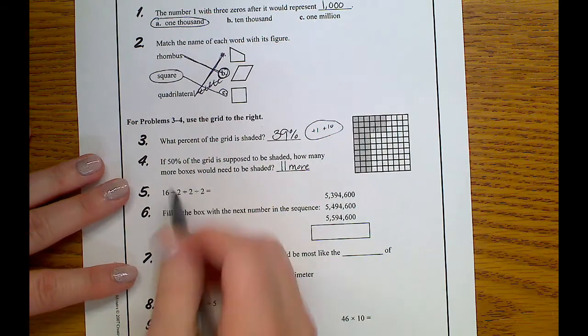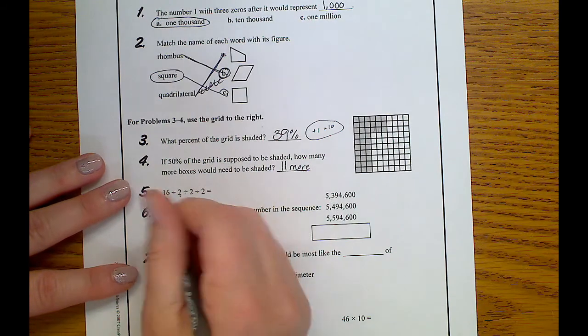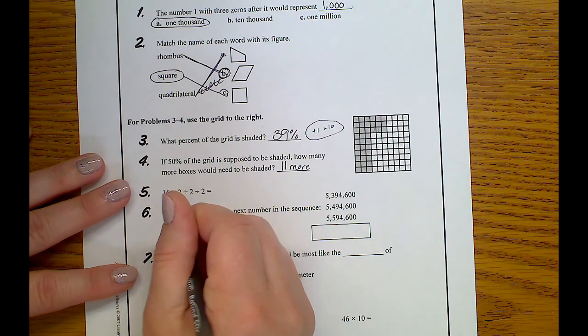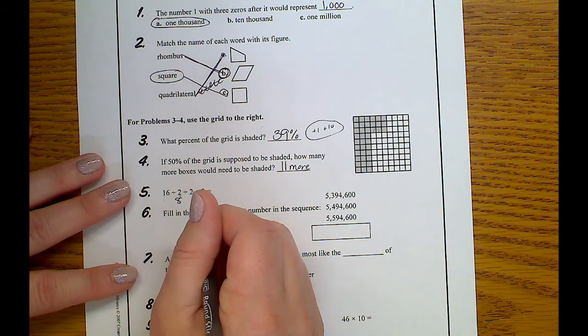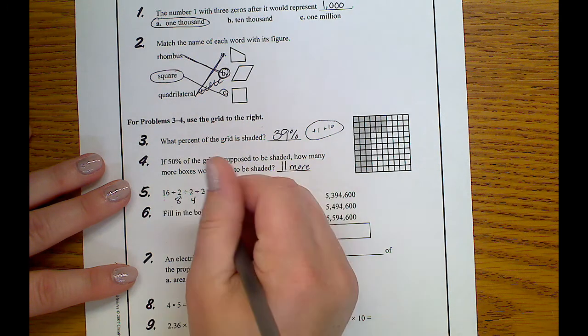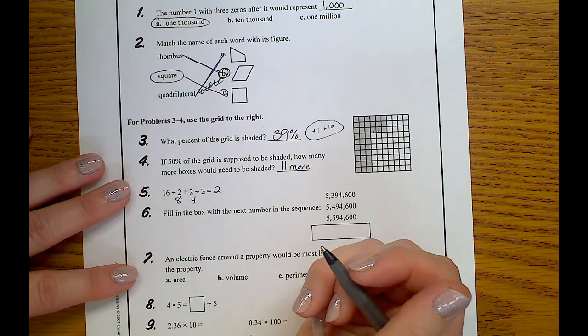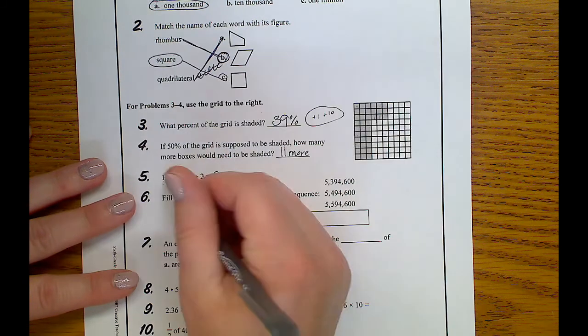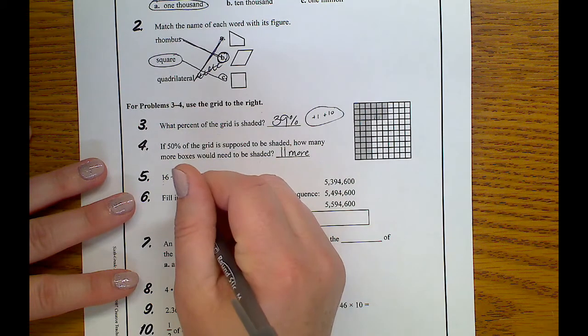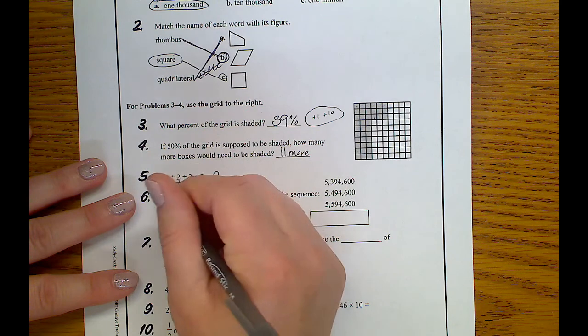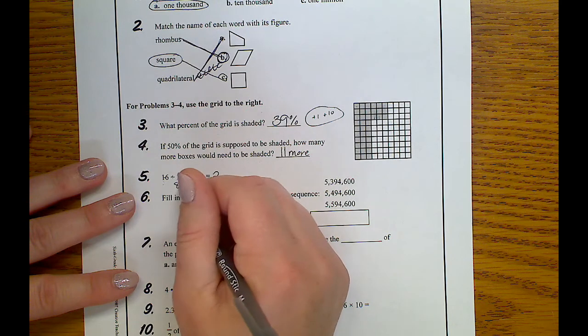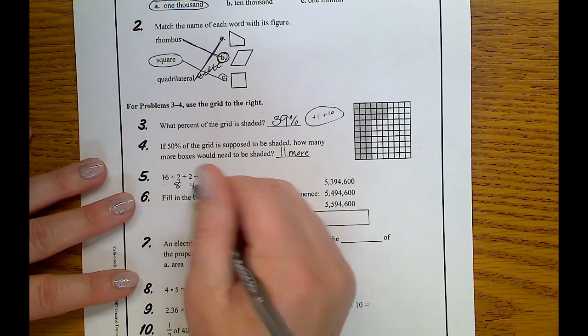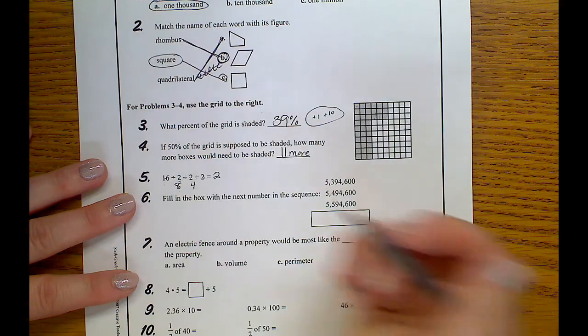Okay, 16 divided by 2. So half of 16 is 8, half of 8 is 4, and half of 4 is 2. Because 16 divided by 2 equals 8. And then 8 divided by 2 equals 4. And 4 divided by 2 equals 2.